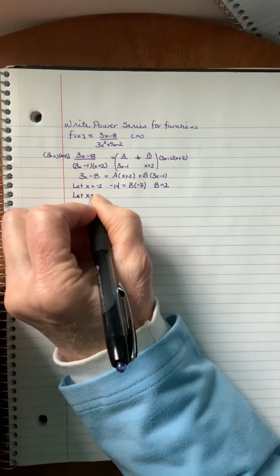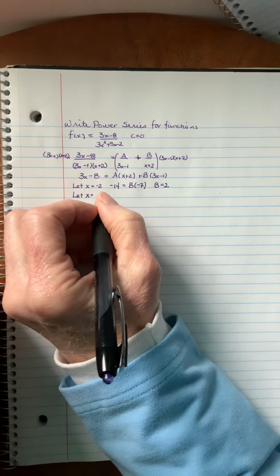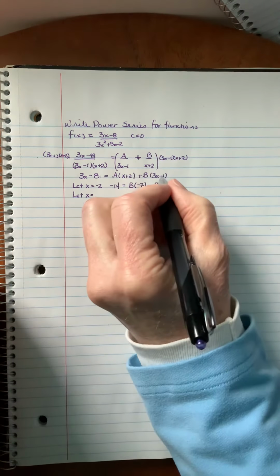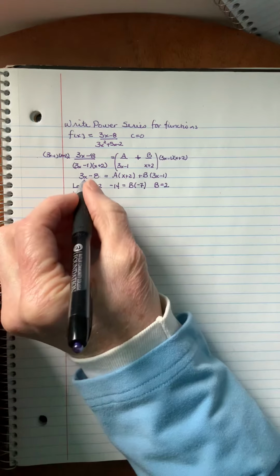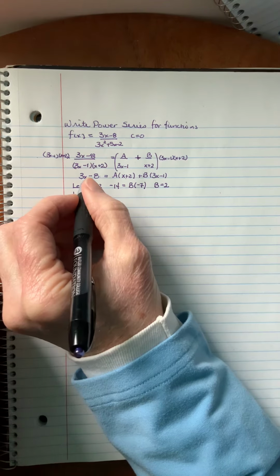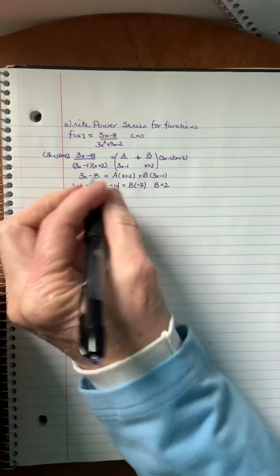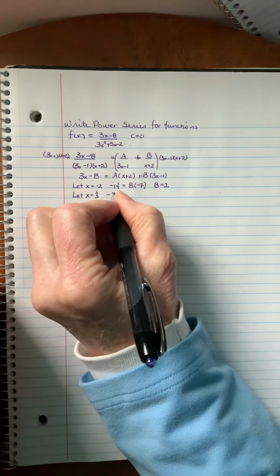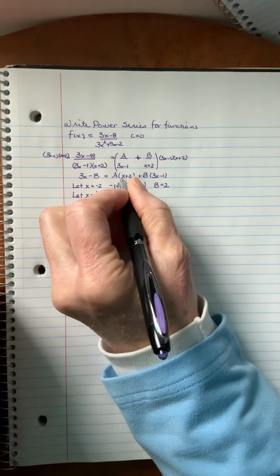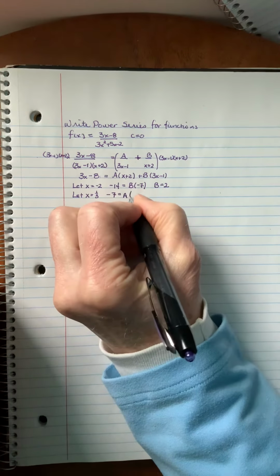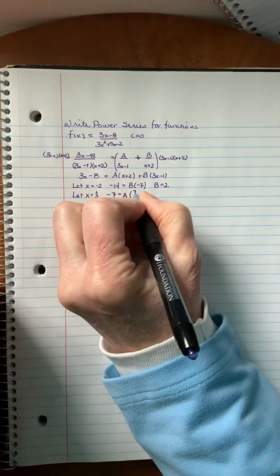Now if I let x equal something else, the easiest thing overall would be to let it equal 1/3. So I'm going to let it equal 1/3. 3 times 1/3 is 1. 1 minus 8 is negative 7. Then I have a times 1/3 plus 2. Okay, 1/3 plus 6/3 is 7/3.